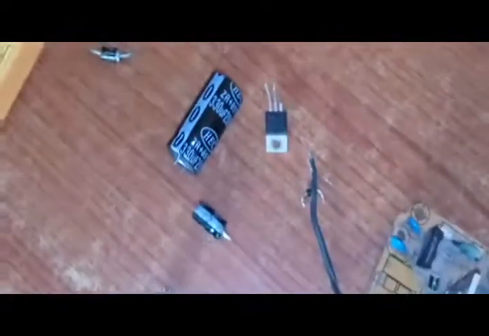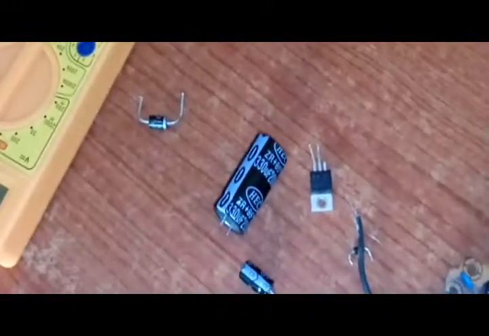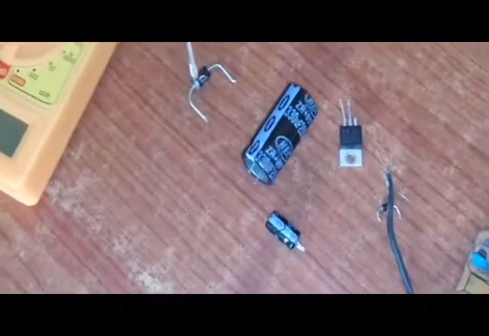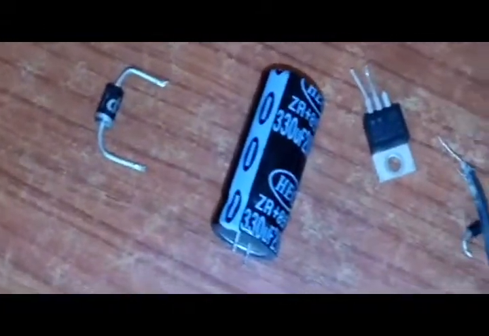And moving to my left, you can see some electronics displayed on the table. You can see a diode. This is a diode. The shaded part is the negative, and the other leg is the positive.